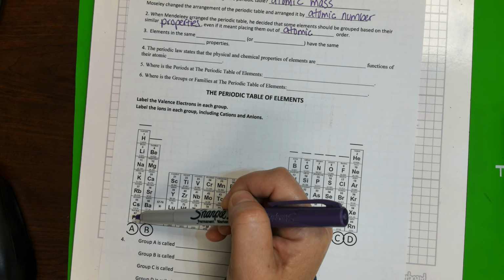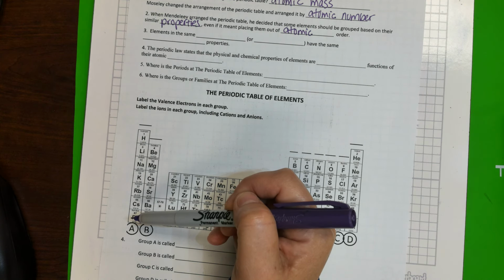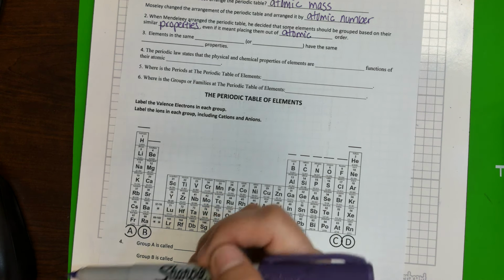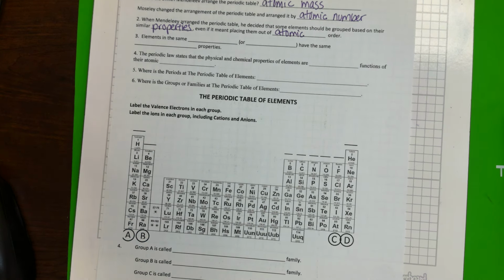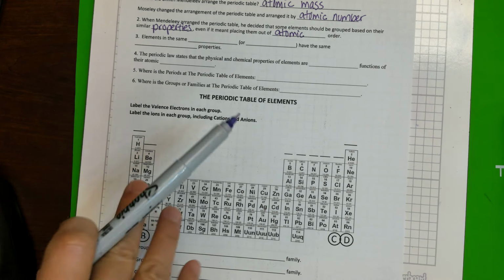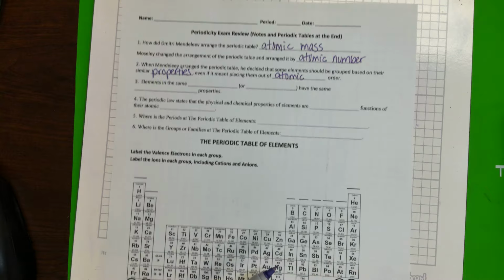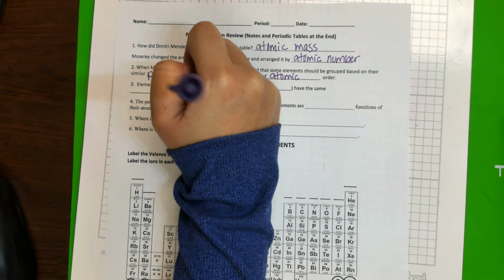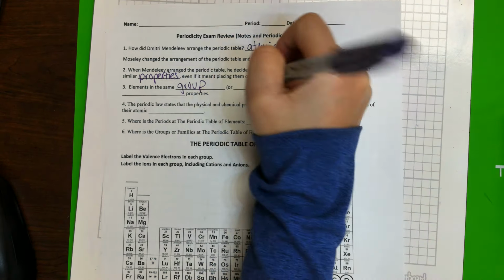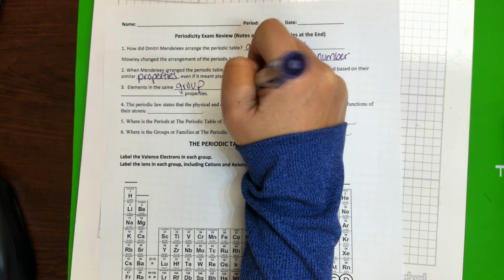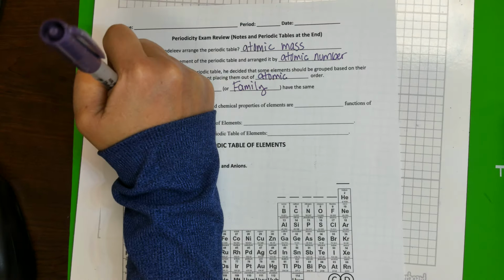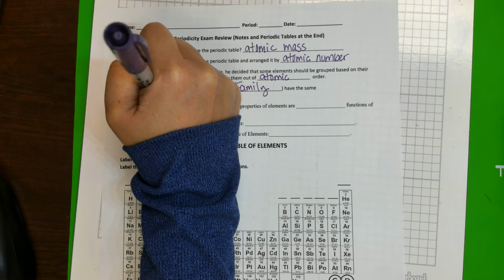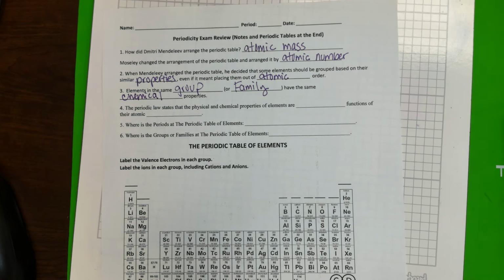They react the same, just like in your family, you're very similar to them or somewhat, so you all have certain characteristics that are the same. So elements in the same group, or family, because group and family are the same thing, all chemically react the same. They have the same chemical properties.